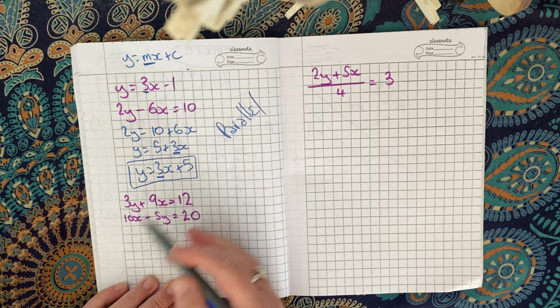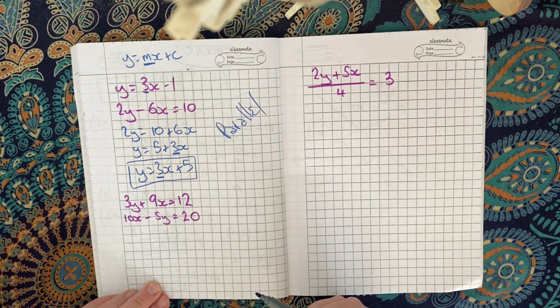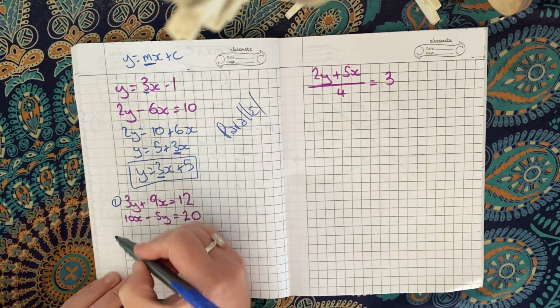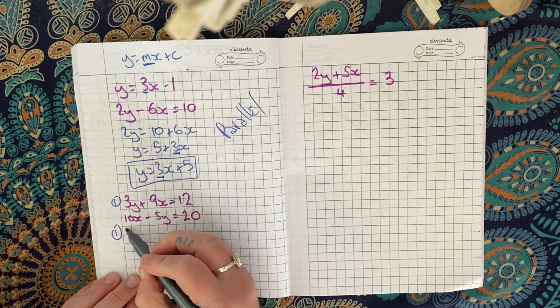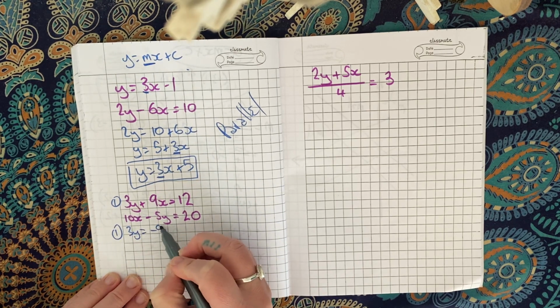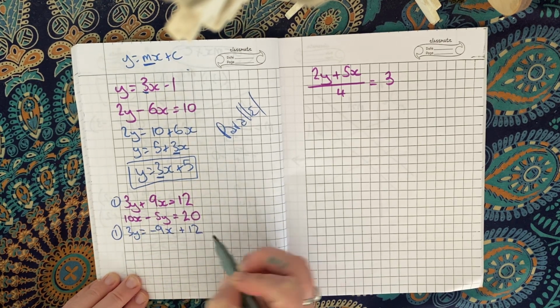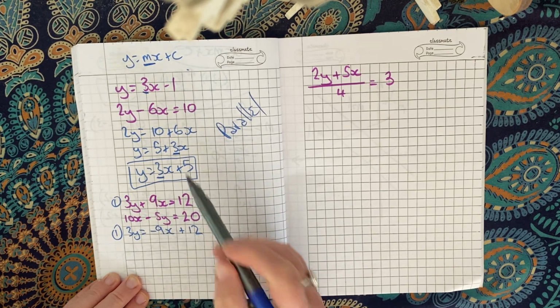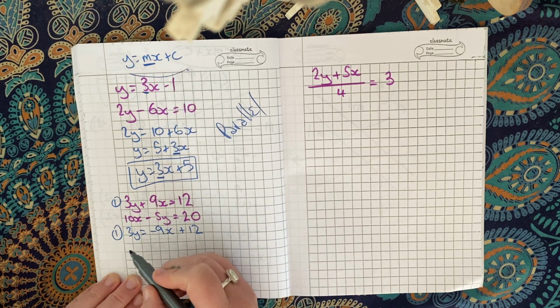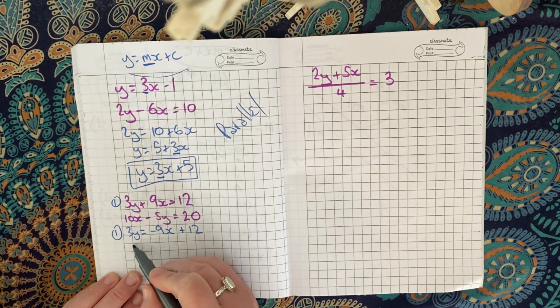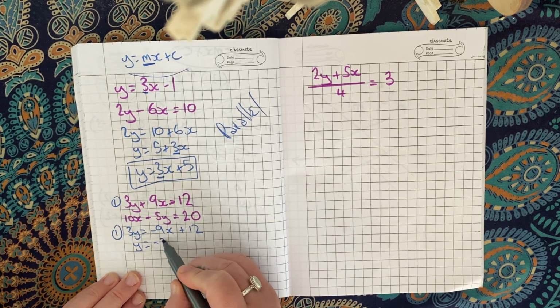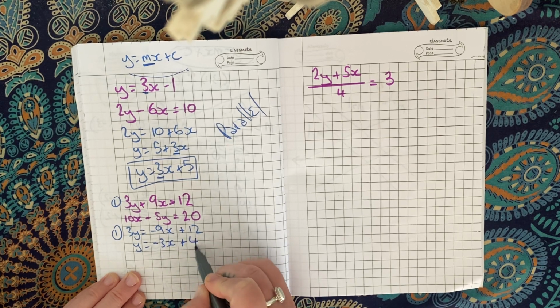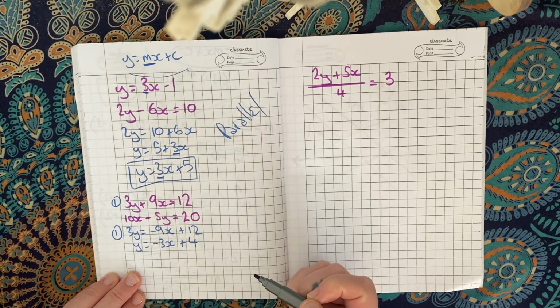All right, let's do the same thing for this one here. So we have two different equations. Let's do number 1. I'm going to rearrange it to get y by itself. This is a positive 12. This 9 becomes negative. I'm just putting it in the right order because we like this order. Then I have to divide everything by 3. So y equals -3x plus 4. So the slope of this one is -3.